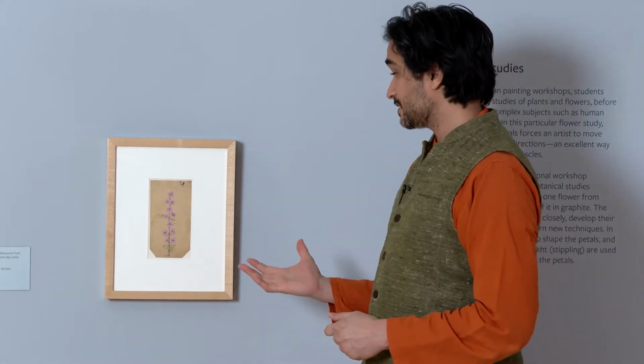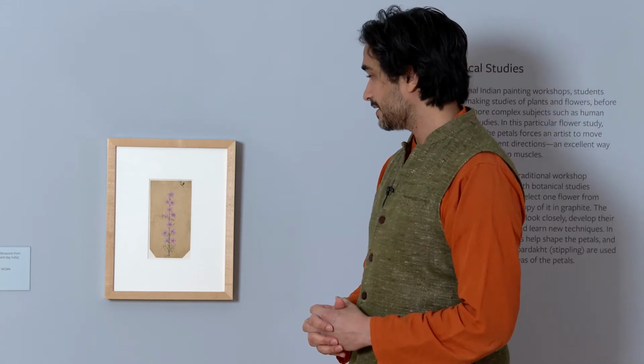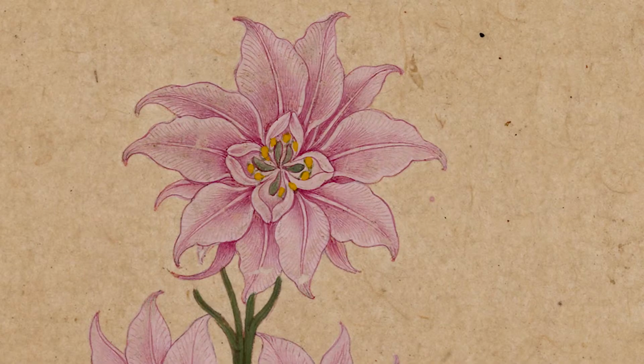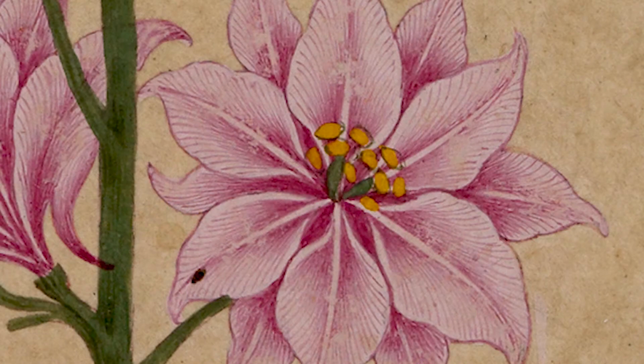In this example, as you can see in detail, the artist outlined each and every petal, each and every flower, and then the rendering was done. This is something that we will learn in this assignment, not only how to use the hand while making these circular, curvilinear gestures, but also how to make the outline, because the outline is an extremely important aspect of Indian painting.